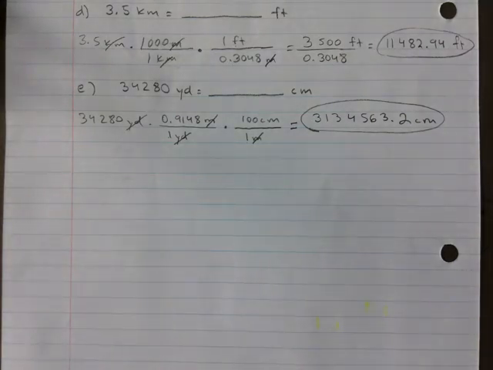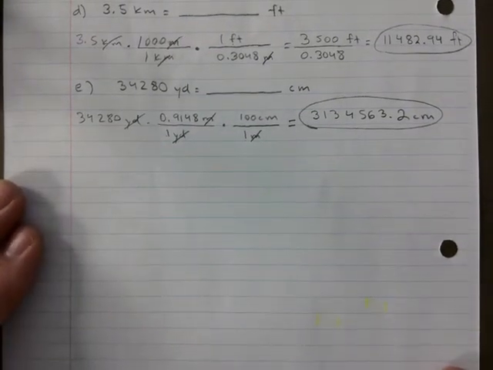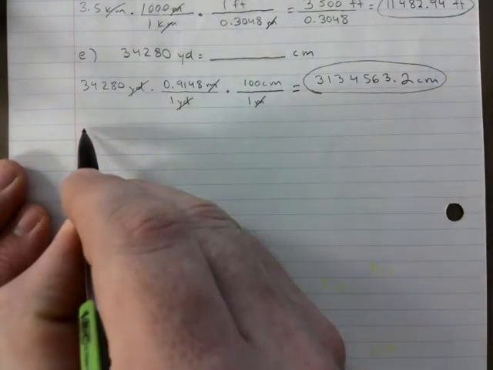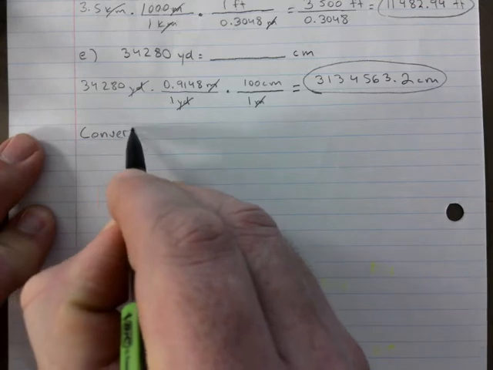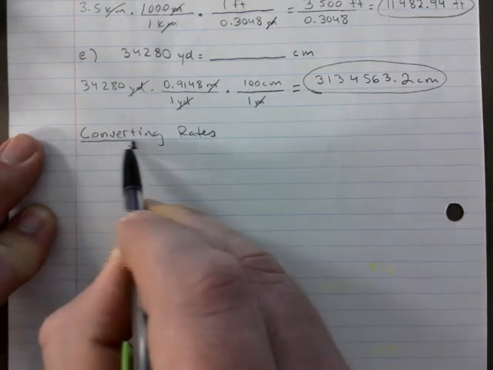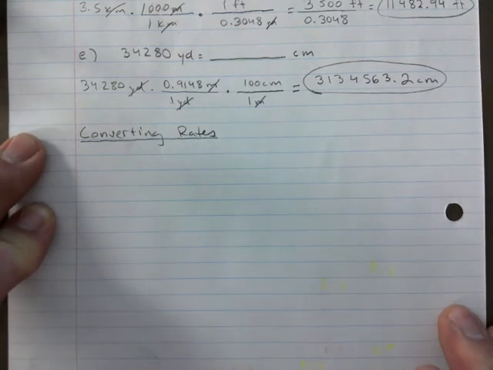Again, if you chose a different route, which, right, you could have gone from yards to inches, and then from inches to centimeters, sometimes you're a bit off. Don't worry about it. As long as you're following those unit cancellations, you'll be fine. You will not lose marks, okay? Okay, let's do the converting rates. It's the same thing, just slightly different. And tomorrow we'll do some word problems, okay?